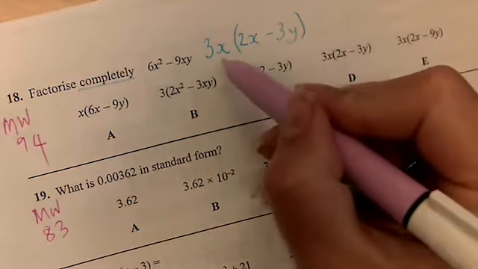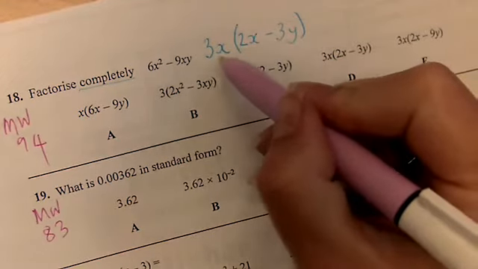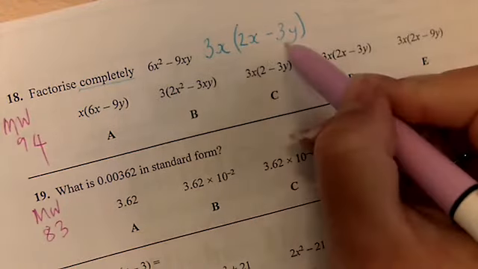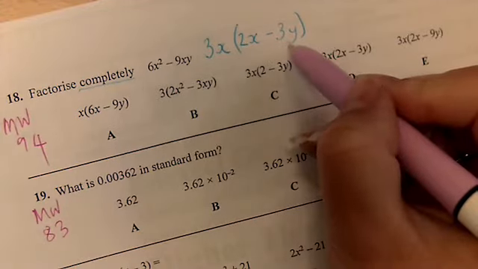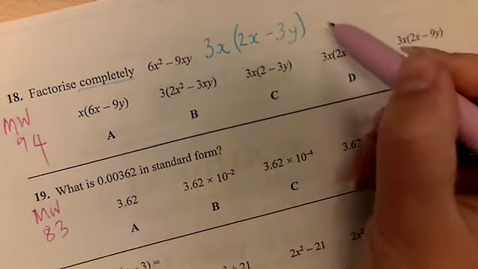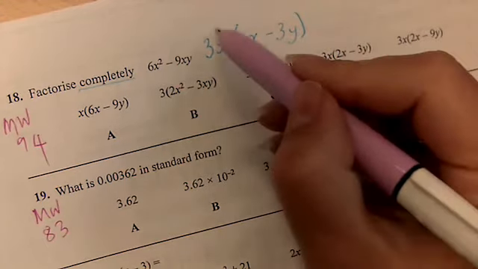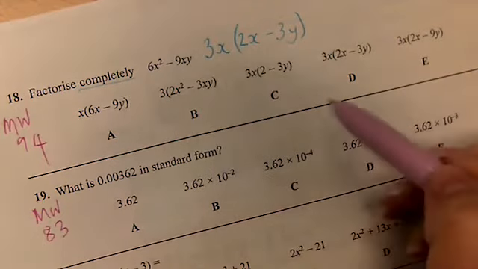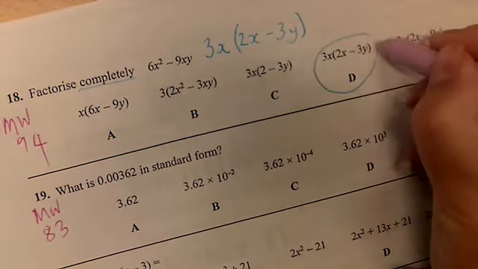Let's check now whether that's going to expand. So these two are times together to give us 6x squared. Yep. And then 3x times minus 3y is going to give you minus 9xy. So we know it works. We know we're right. We've factorised completely or factorised fully because we've taken out as many terms as we possibly could. So we're looking for that one now. Here's our answer.